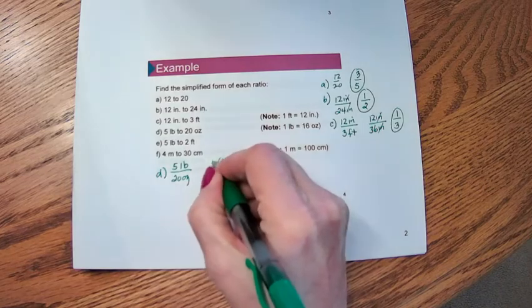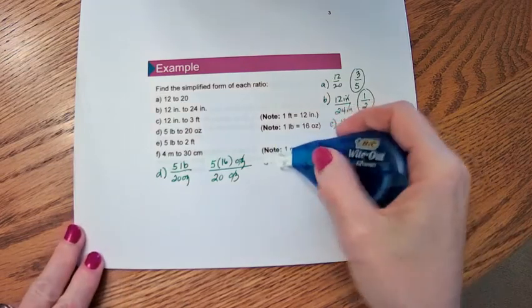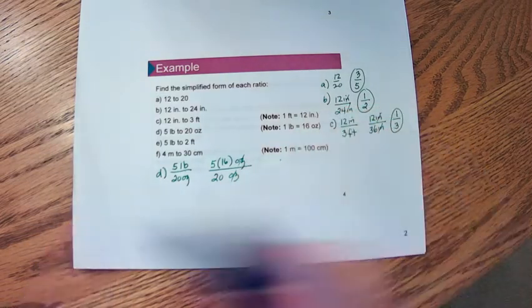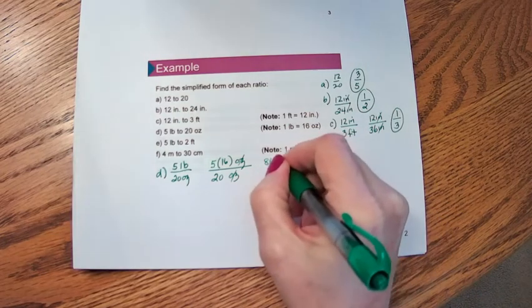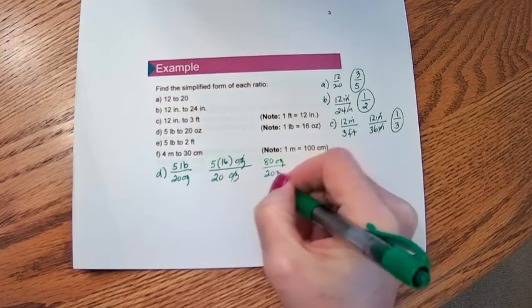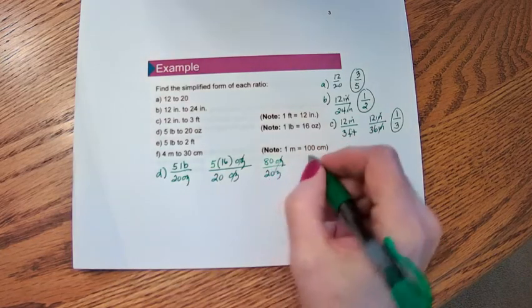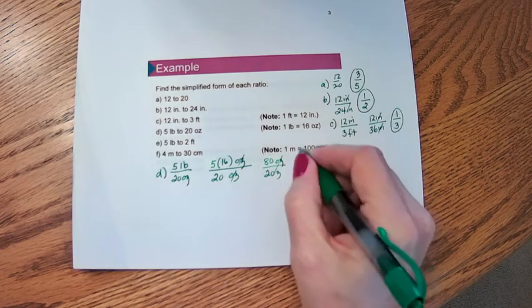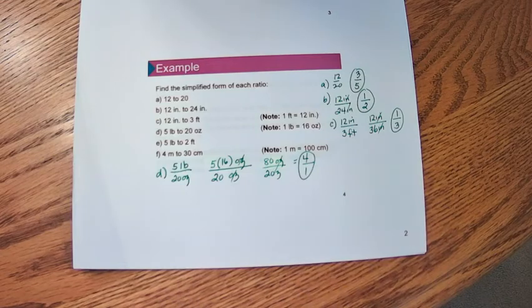This is 5 times 16, and 5 times 16 is actually 80. So rather than 5 pounds, my numerator is going to be 80 ounces, and we're going to divide that by 20 ounces, and the ounces cancel. And 20 goes into 80 4 times, 20 goes into 20 once. So we would say the ratio there is 4 to 1.